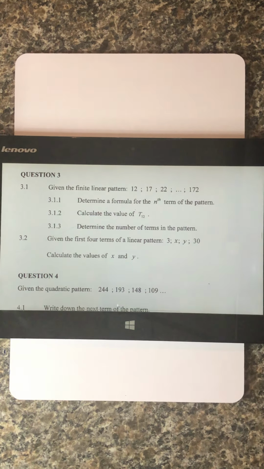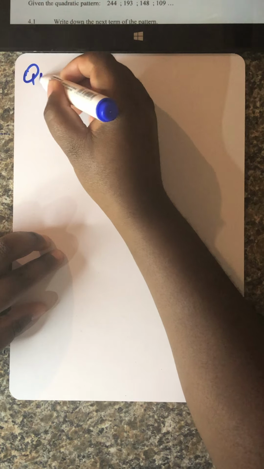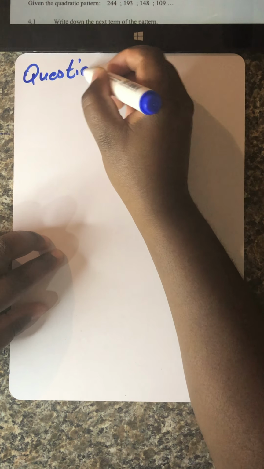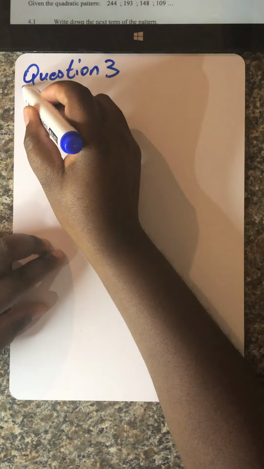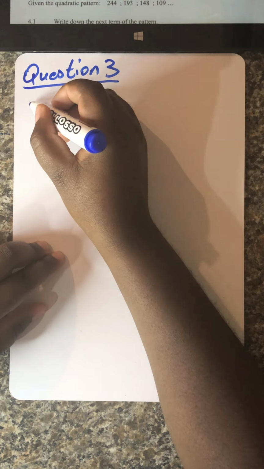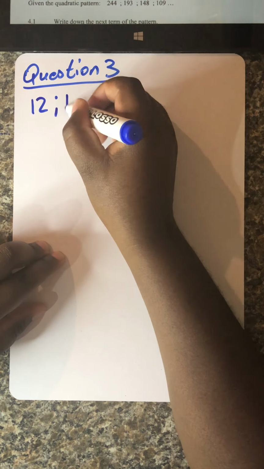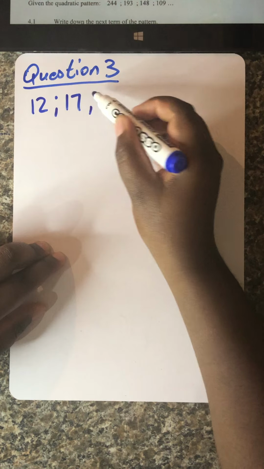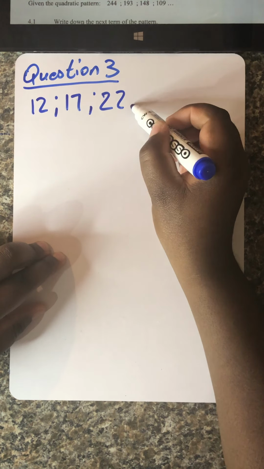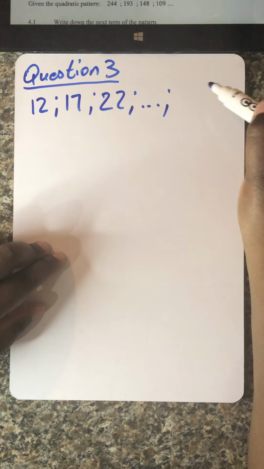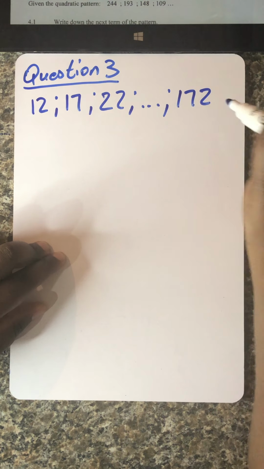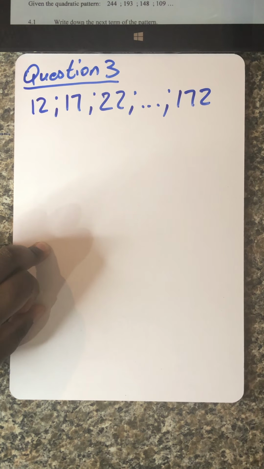Okay, so let me just quickly write that information. We'll be doing question number 3. We are given the finite linear pattern, which is 12, 17, 22, up to 172. Okay, so this is what we're given, guys.